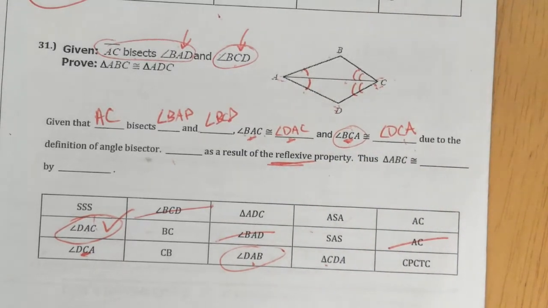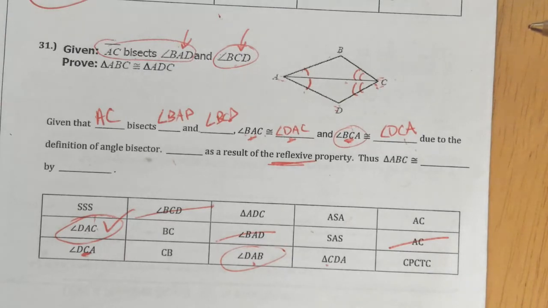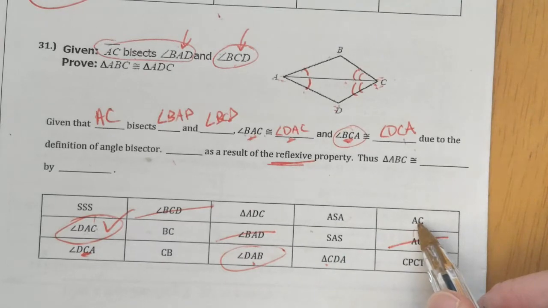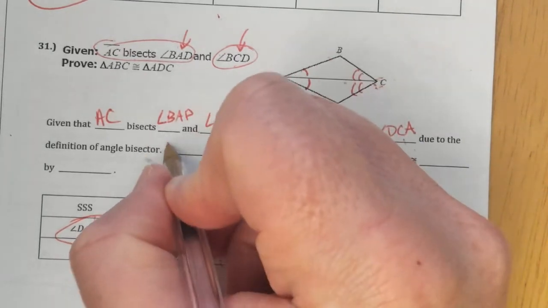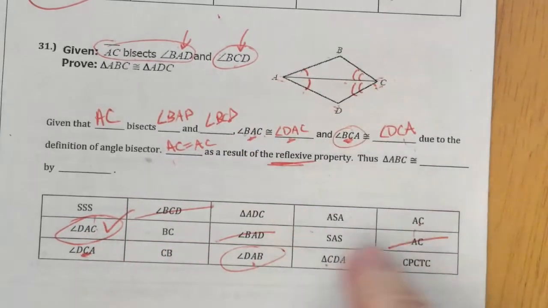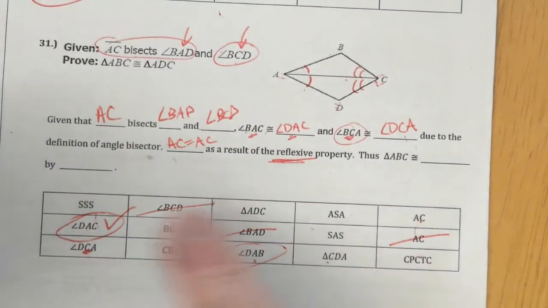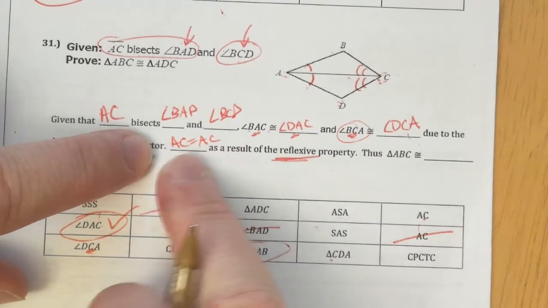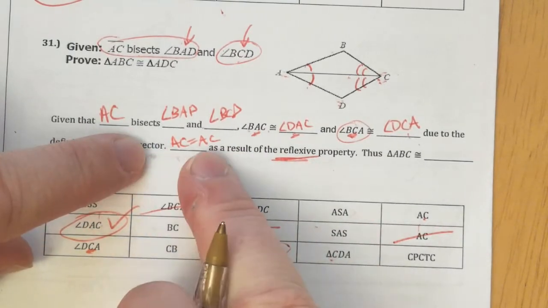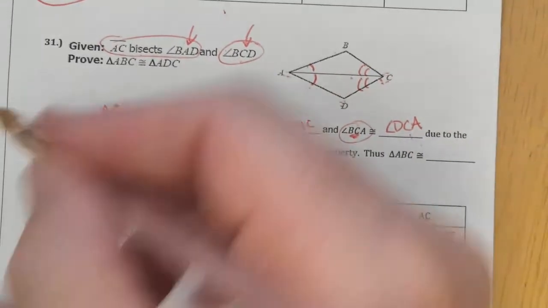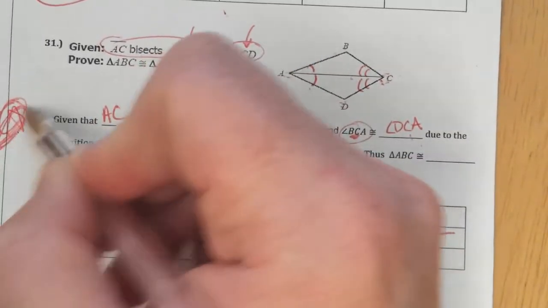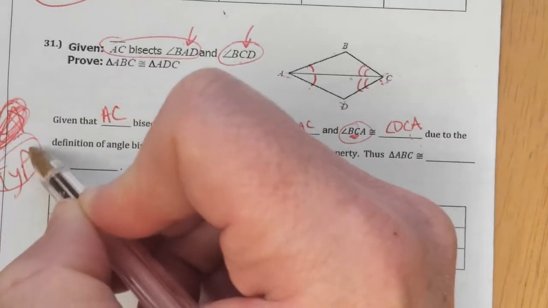So AC is equal to AC. This would not happen on the test. It would actually say, and probably be backwards, AC is equal to AC, and why? You would say reflexive property. Okay, so sorry about that. That was just a little typo, so no worries about that.